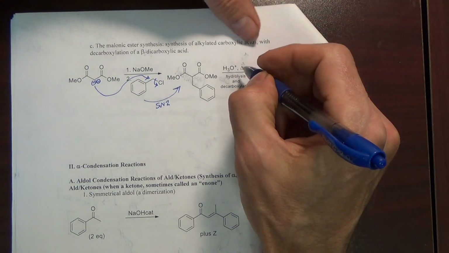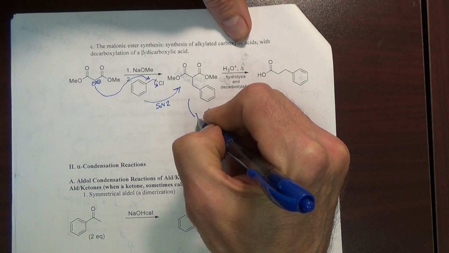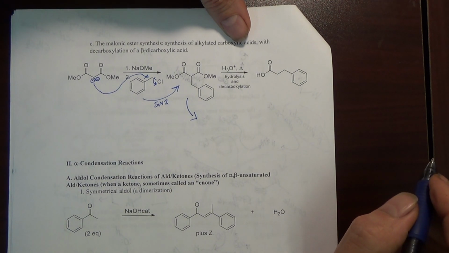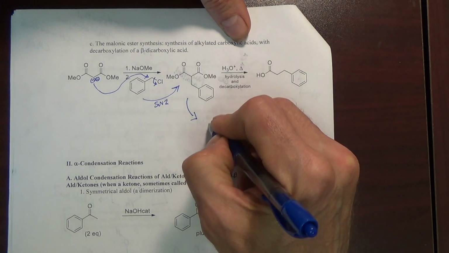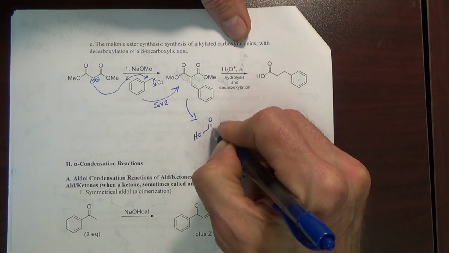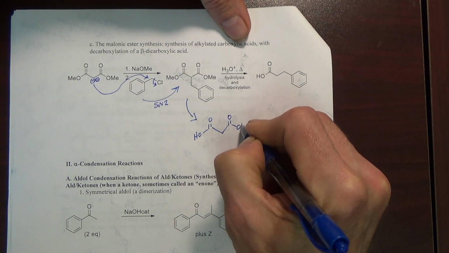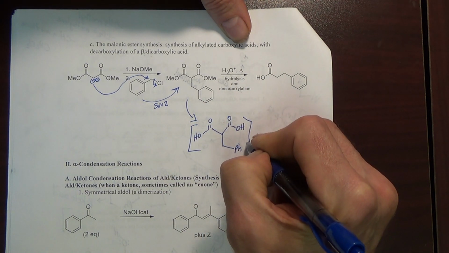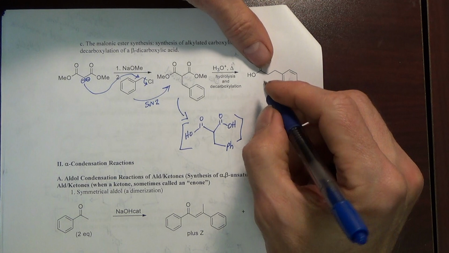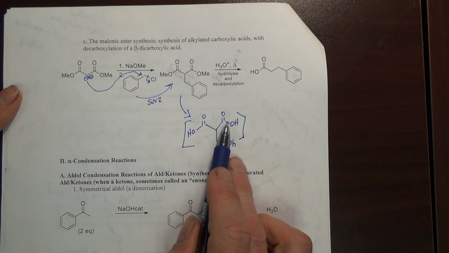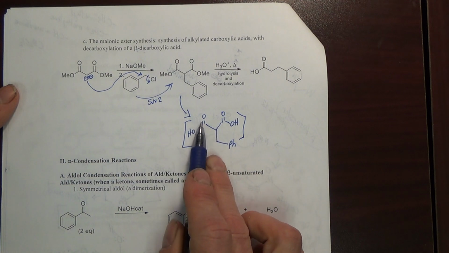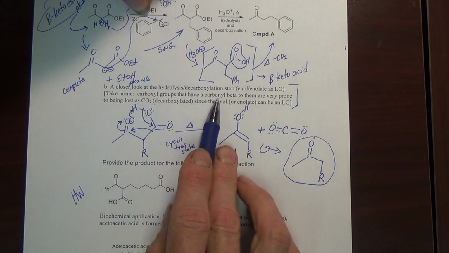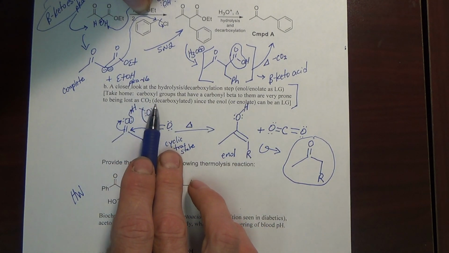Now when we hydrolyze here, this diester would become the diacid, but it will not survive with the heat. And what we have here is a carboxyl group with a carbonyl beta. And we said here, carboxyl groups that have a carbonyl beta to them are very prone to being lost as CO2.